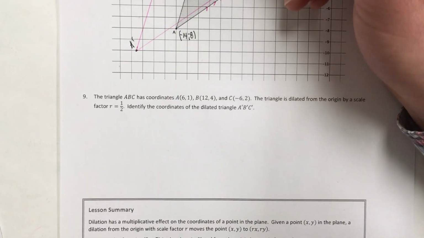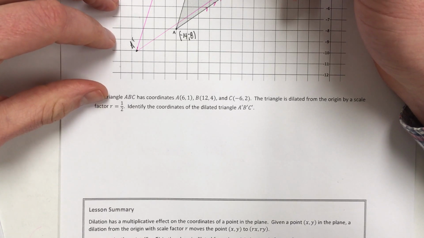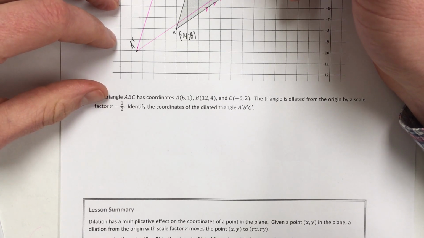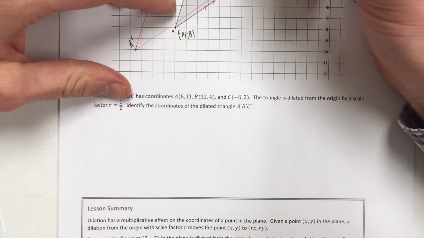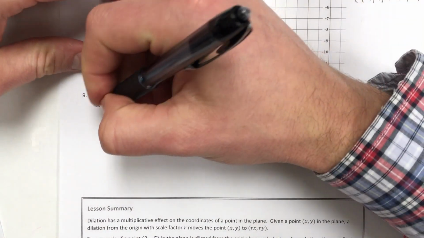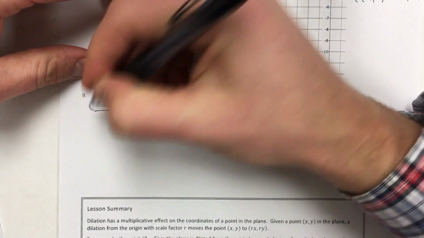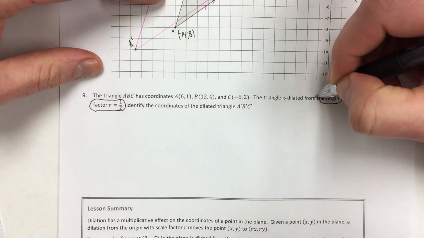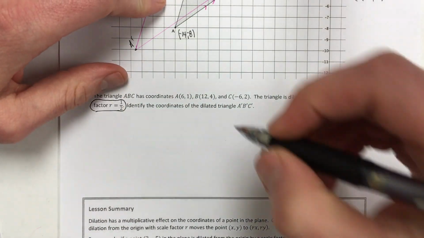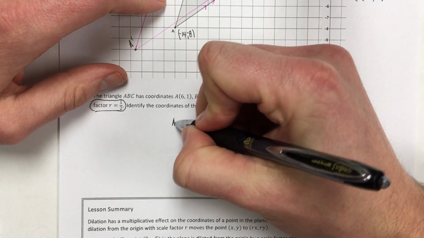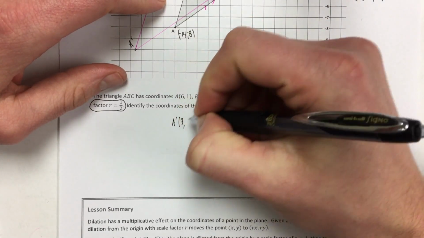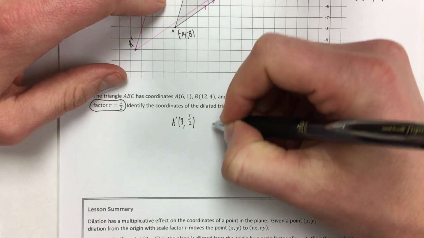Final problem. The triangle ABC has coordinates 6, 1, 12, 4, and negative 6, 2. If it's dilated from the origin by a scale factor of 1/2, identify the coordinates of the dilated triangle of ABC. So 1/2 of 6 is 3. 1/2 of 1 is 1/2.